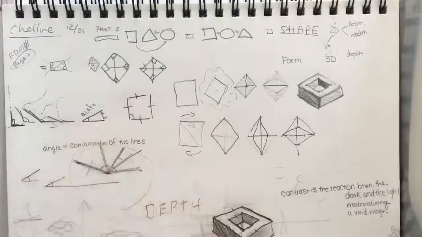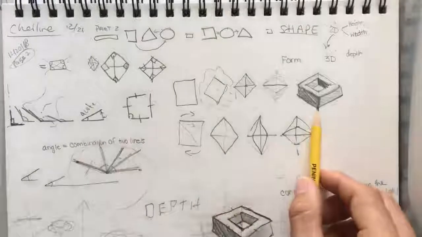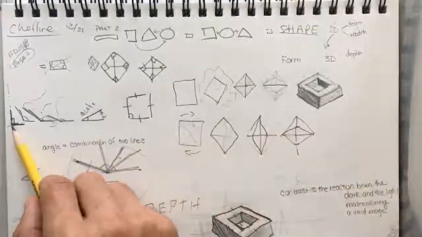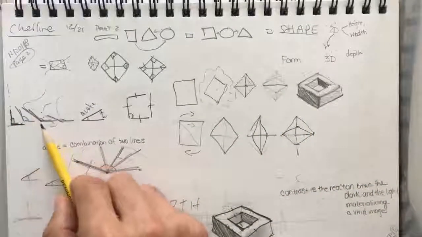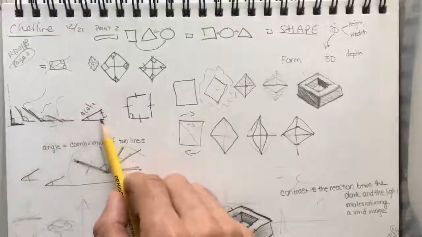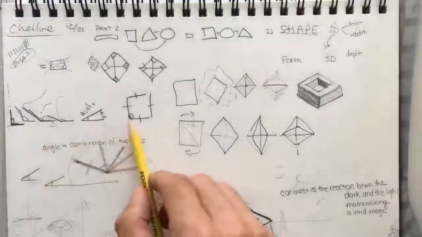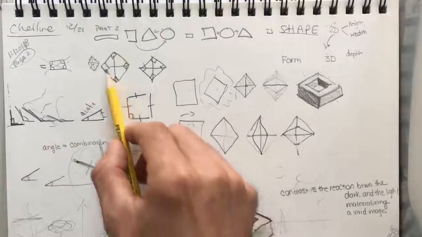Our angles are all different types of angles as we learn to draw into the third dimension. We have our right angles, obtuse is wider, obtuse even wider, and acute, which is closed. So this is how we see our angles, and this is a right angle because it's made as a square.